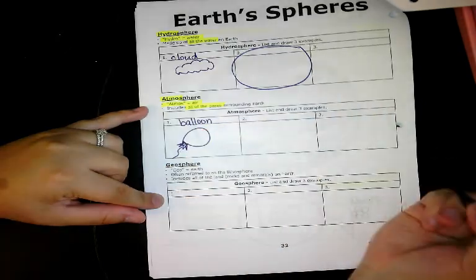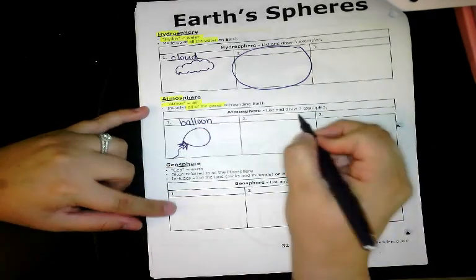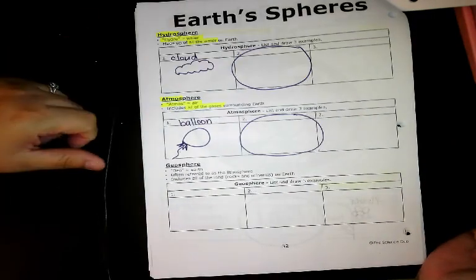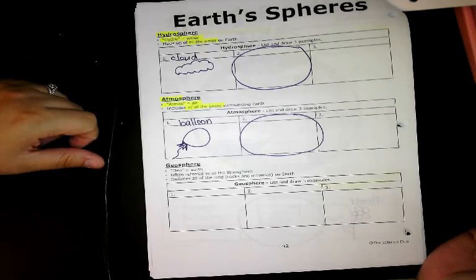You draw another example. A good example could be oxygen, could be air in a hot air balloon, could be playing an instrument, all sorts of things, right? You draw your example.